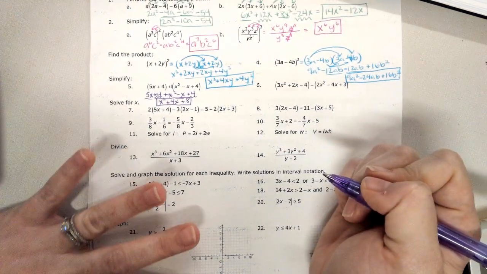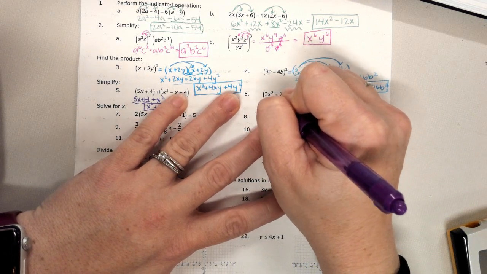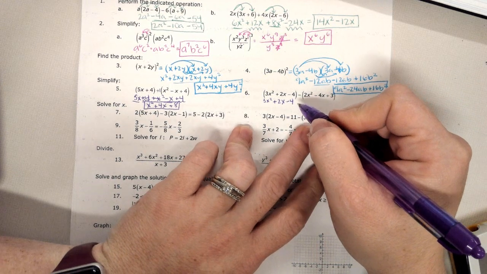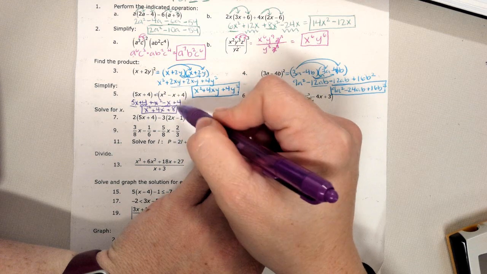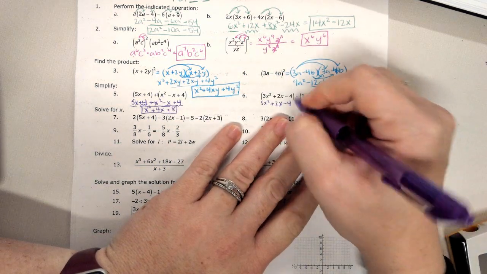Okay. Here, though, again, we don't need that first set of parentheses, so 3x squared plus 2x minus 4. But here we have a negative, and if I distribute a negative, things do change, because like here, plus times a plus is a plus, plus times a negative is a negative, plus times a plus is a plus. Nothing changed. Negative times a positive is a negative.